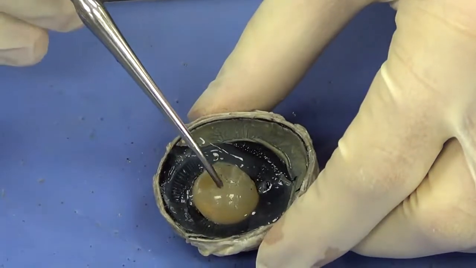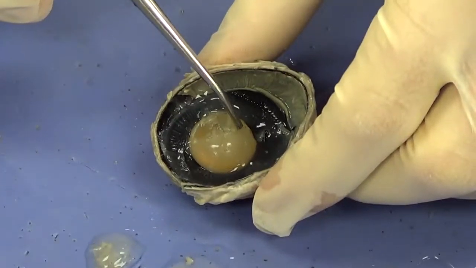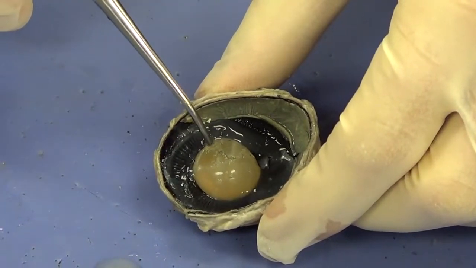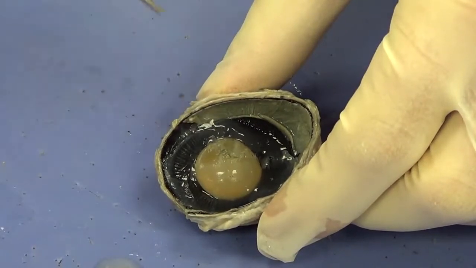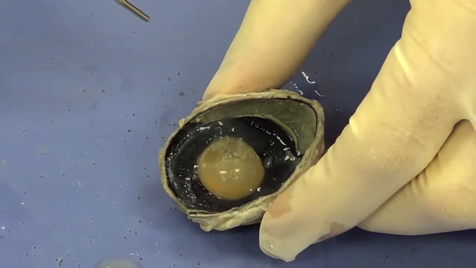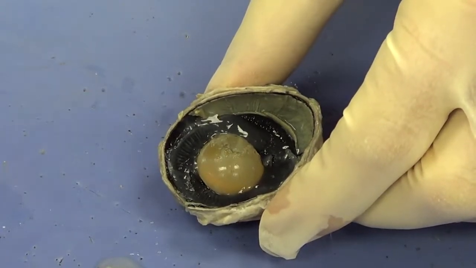Now, the first structure we notice is this gumball-shaped structure. This is actually the lens of the eye. It changes shape, and it's responsible for focusing the light on the proper place in the back of the eye.